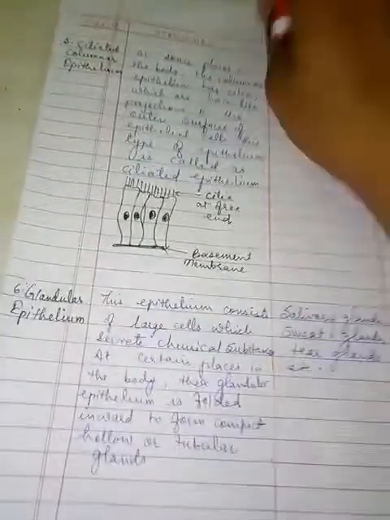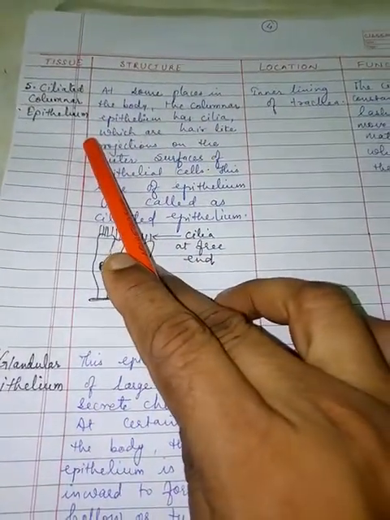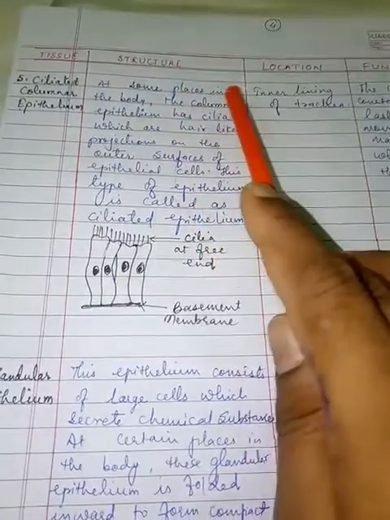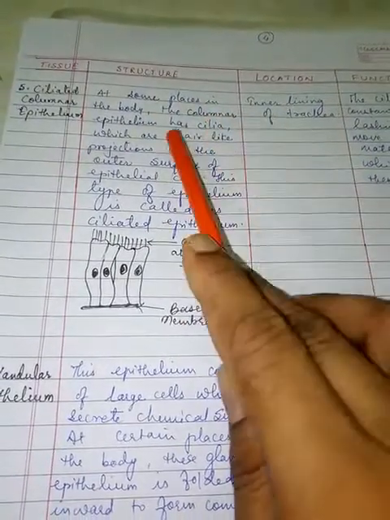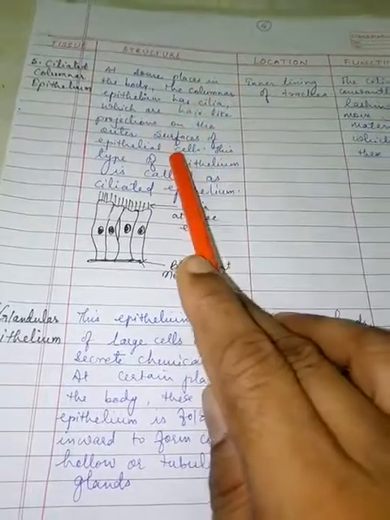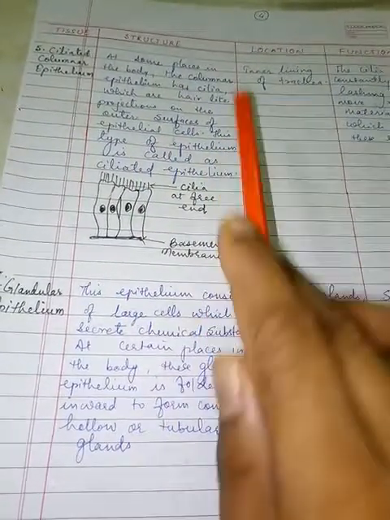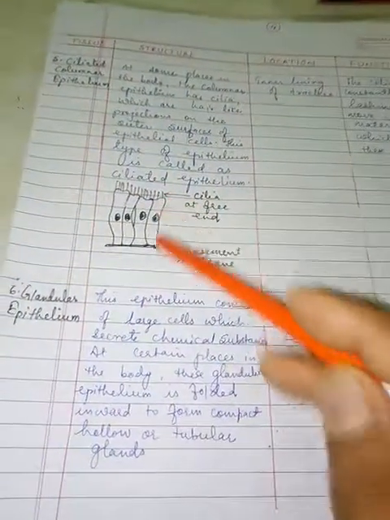Now move to another type, and that is the ciliated columnar epithelium. Children, at some places in the body, columnar epithelial tissue has cilia on its free surfaces, and such columnar epithelial tissue is called ciliated columnar epithelial tissue.